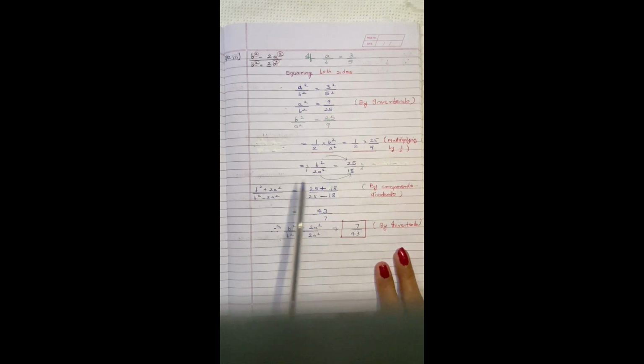So we have to consider this as a upon b and this as c upon d. So b square plus 2a square. Now here by componendo dividendo we have to take b square plus 2a square upon b square minus 2a square. Then substitute the values, c plus d upon c minus d.